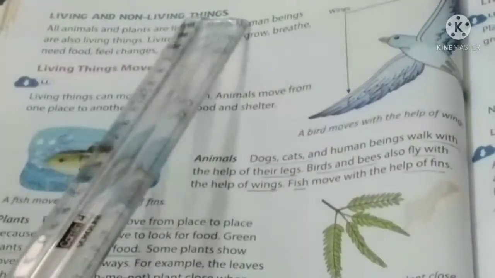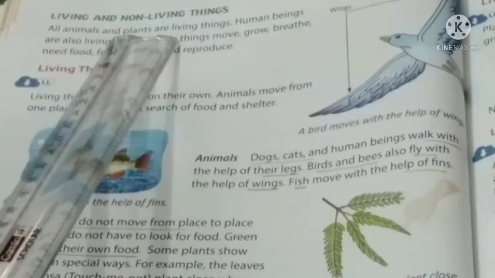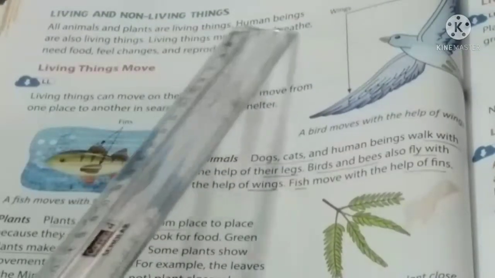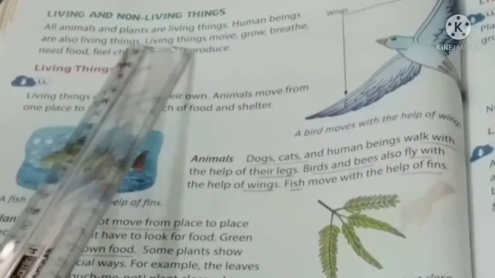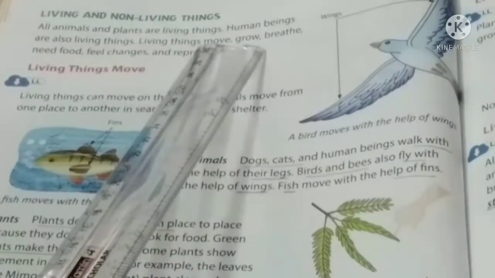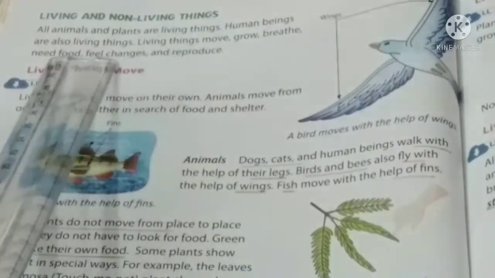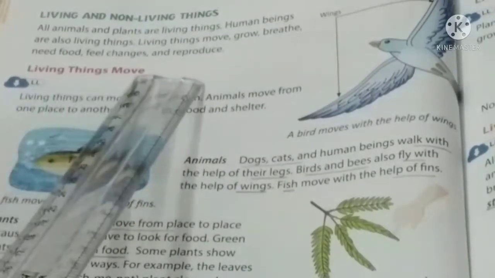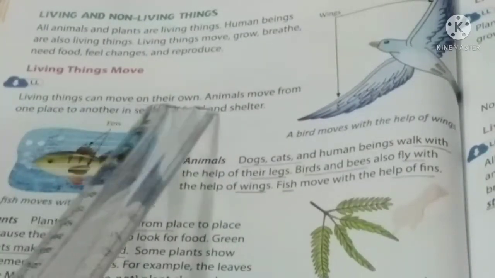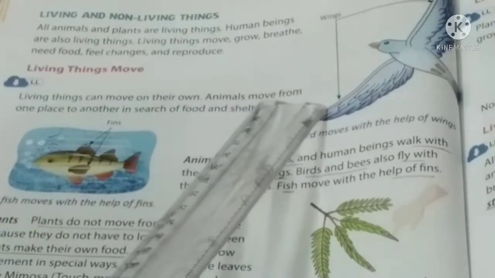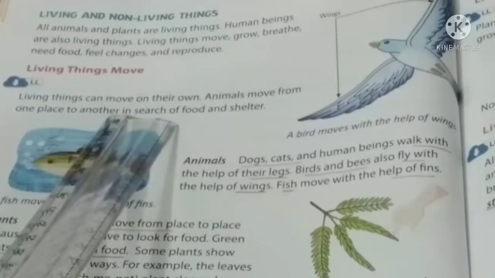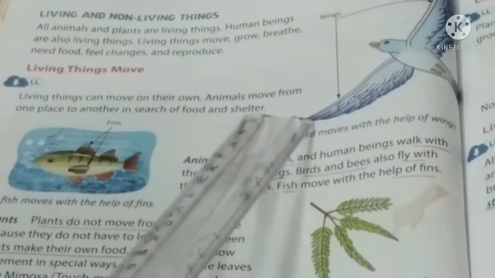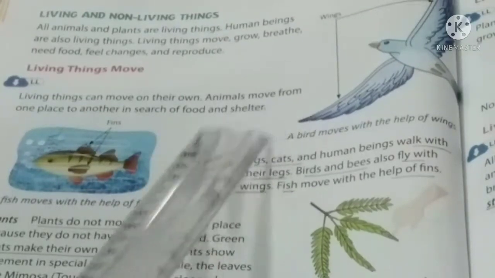Living and non-living things. All animals and plants are living things. Human beings are also living things. Living things move, grow, breathe, need food, feel changes and reproduce. Living things move. Living things can move on their own. Animals move from one place to another in search of food and shelter. Underline the words food and shelter.